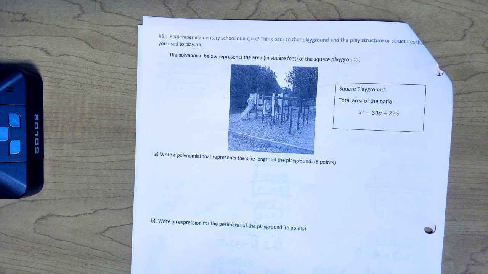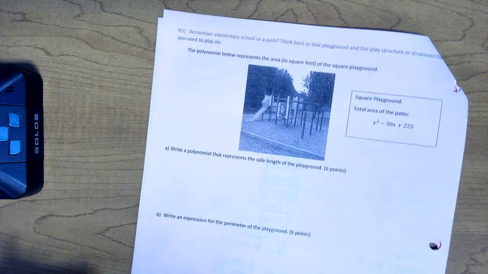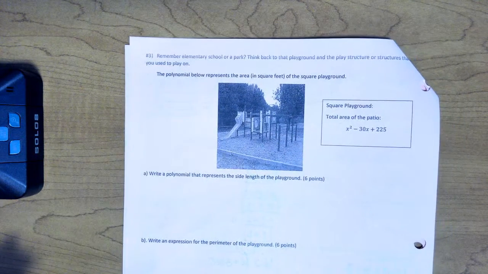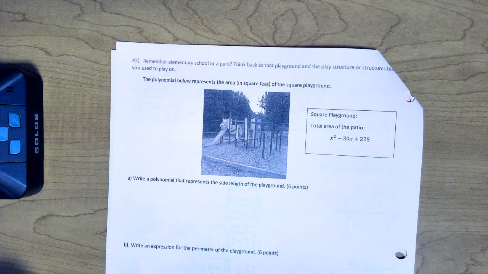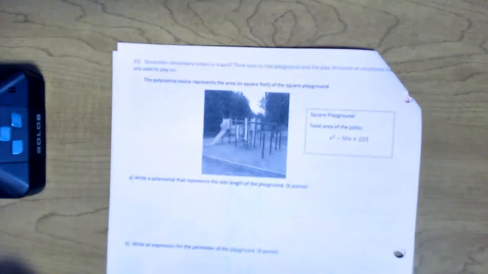Part 2 of the practice exam is going to cover the last 2 pages of the practice exam. So it's going to cover the 2 word problems. So let's take a look. Let me fix that so it doesn't keep going in and out of focus.